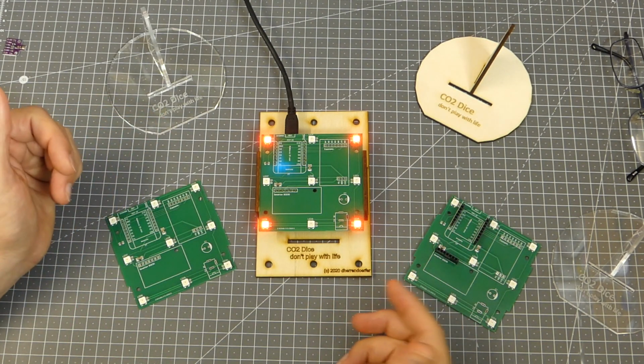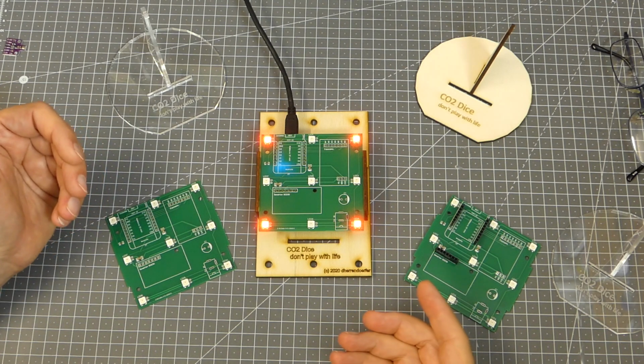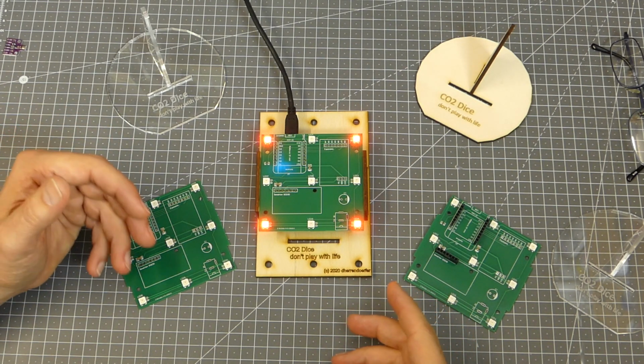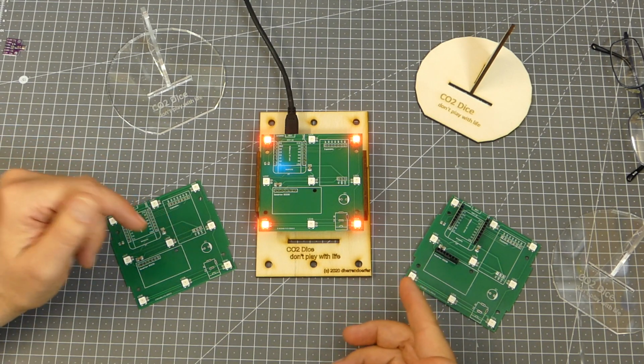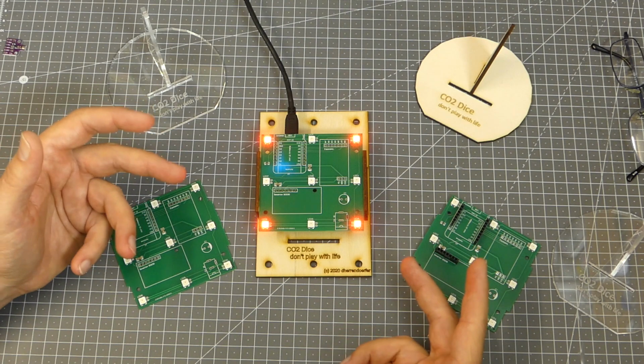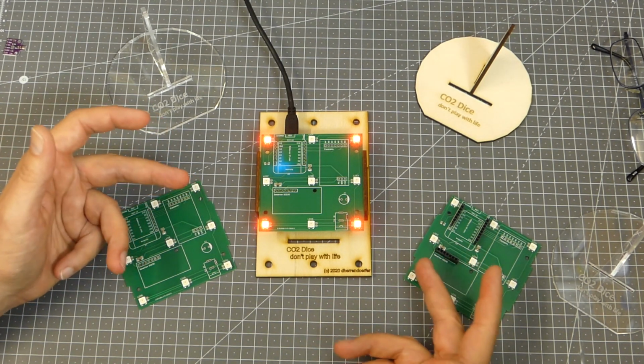So why are CO2 monitors so interesting all of a sudden? Well, there is the theory that the concentration of CO2 in a room, like for example a classroom, is proportional to the spread of the coronavirus in the air.